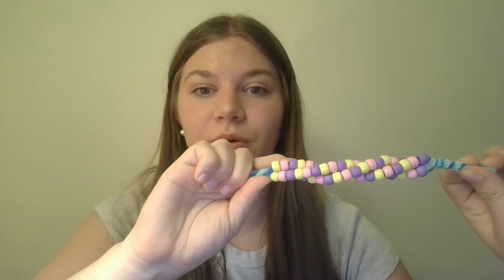So here is the healthy model that I made for my protein, which is collagen. As you can see, there are two teal pipe cleaners in this model and one dark blue. The two teal represent the alpha 1 chain in collagen, and the dark blue, of which there's only one, represents the alpha 2 chain in collagen. And then there's three different colors of beads, which are representative of amino acids in the makeup of collagen. So the yellow represents glycine, the pink represents arginine, and the purple represents proline.